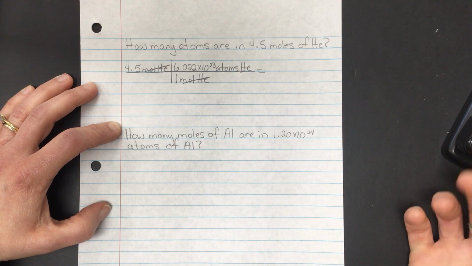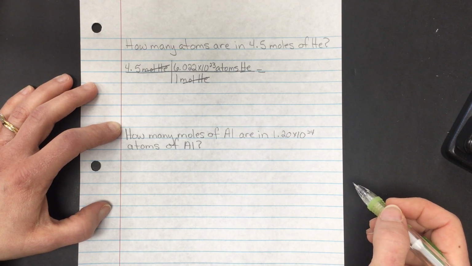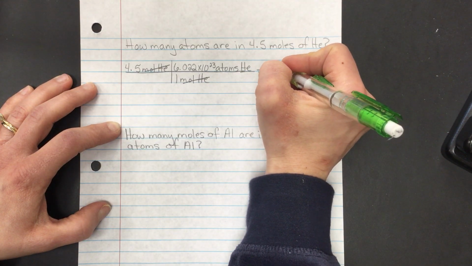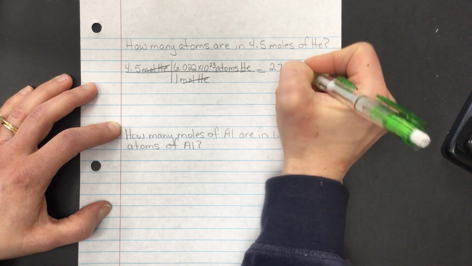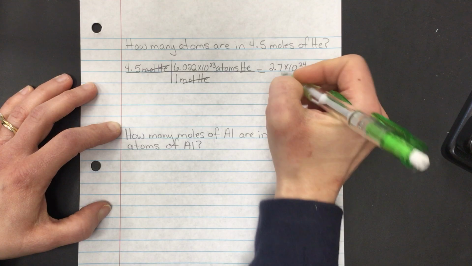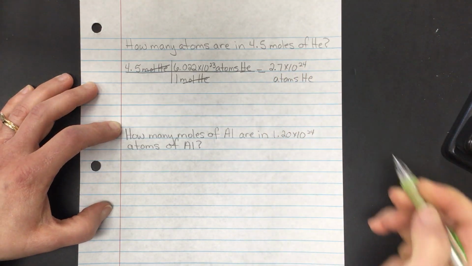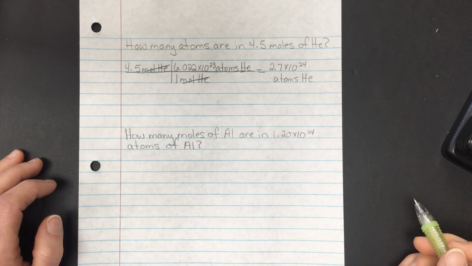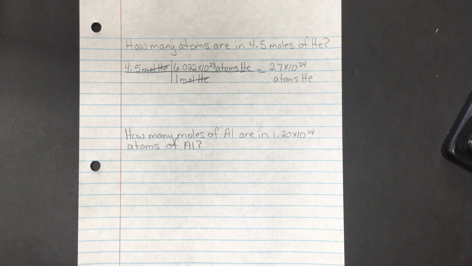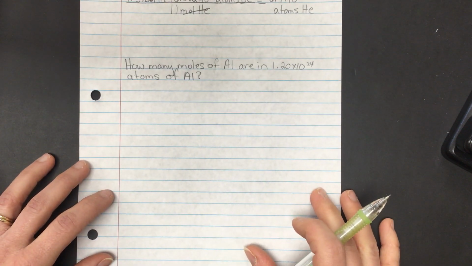Then you know you've set your problem up properly. And so when we do the multiplication, we find that in 4.5 moles of helium, there are 2.7 times 10 to the 24th atoms of helium. So it's just our bridge notation and cancellation. Let's take a look at the next problem.